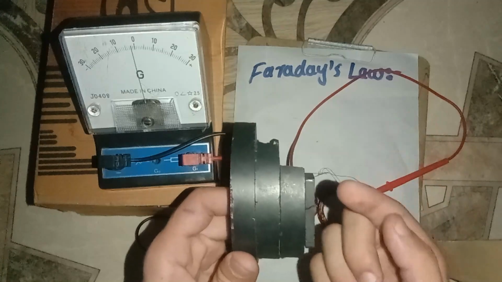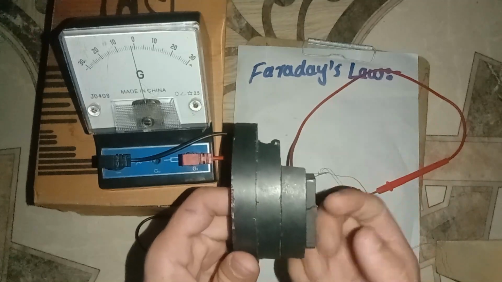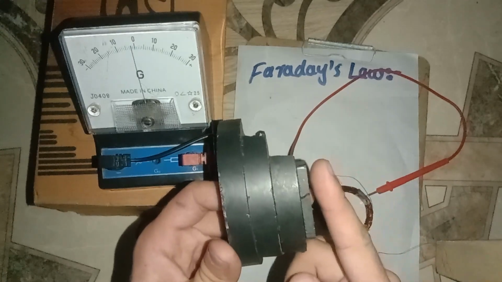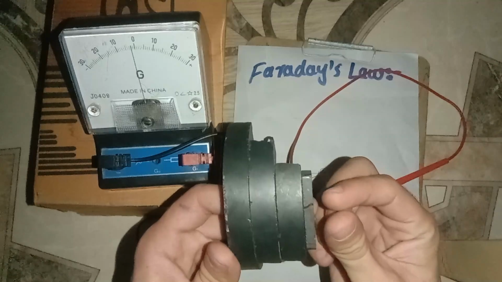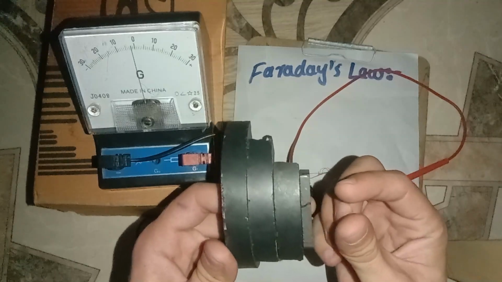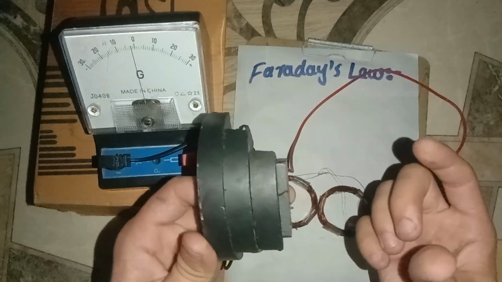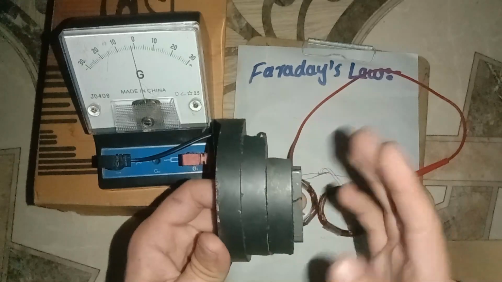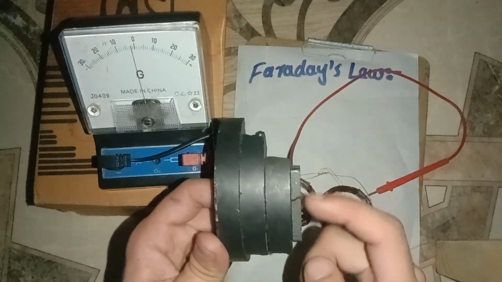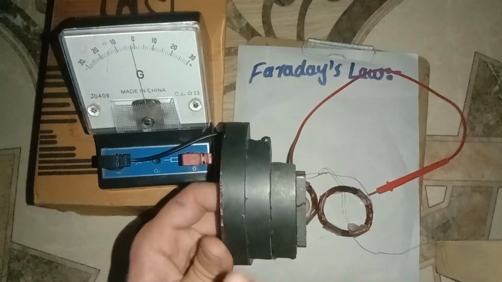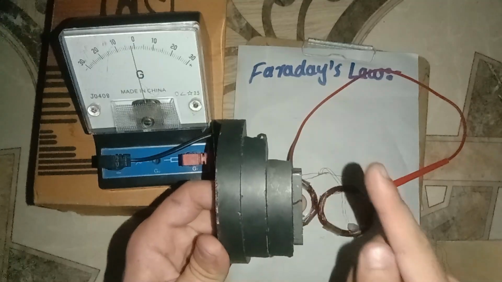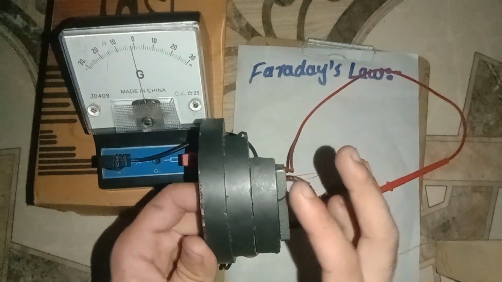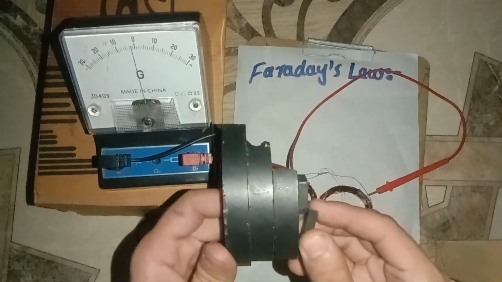And if we come near to this magnet, the magnetic field lines will be close together, and if we move away, the magnetic field lines will be farther from each other. So I mean that the magnetic field strength will be greater near this permanent magnet, and that magnetic field strength will gradually decrease if we increase the distance between the two magnets.